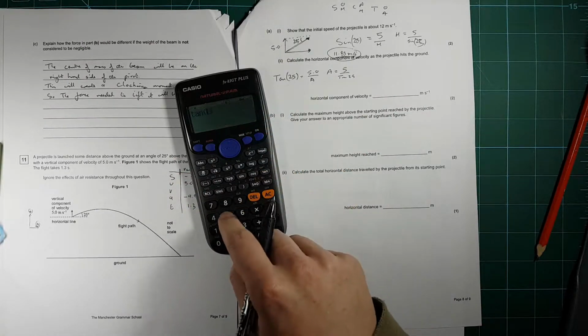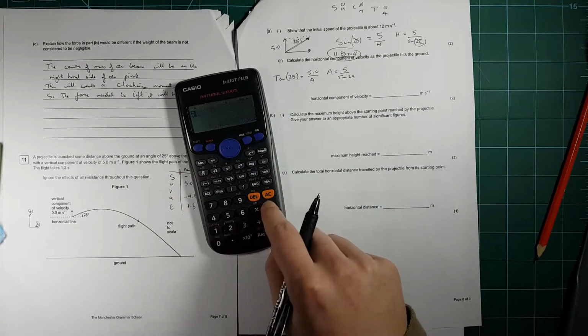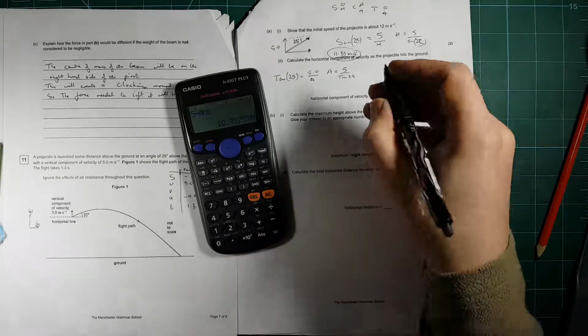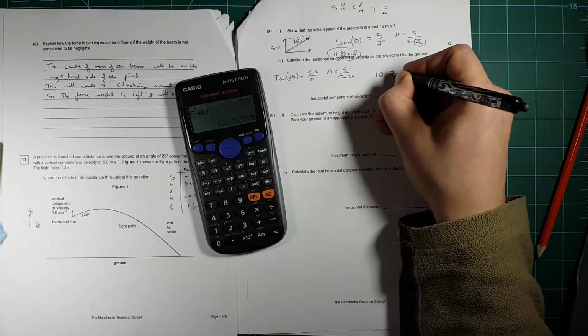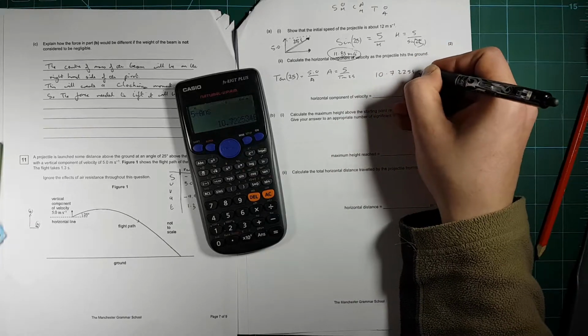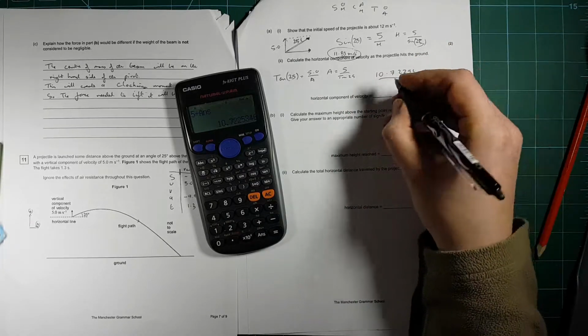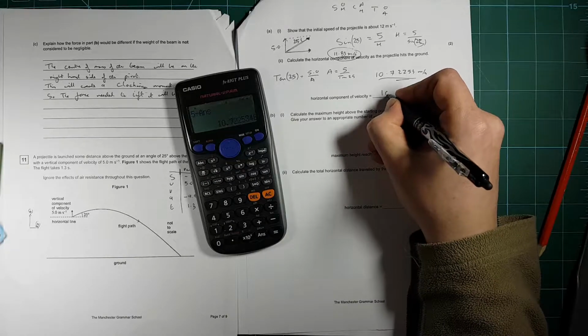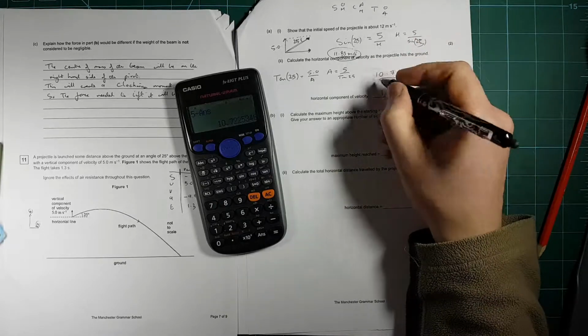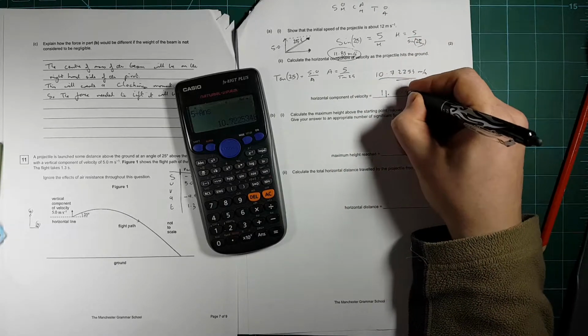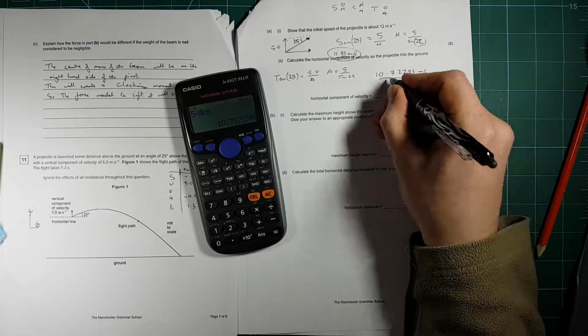So 5 divided by tan of 25 gives us 10.72253 meters per second. So that goes there. It's 11 to 2 SF, isn't it? But we'll be using that one there.